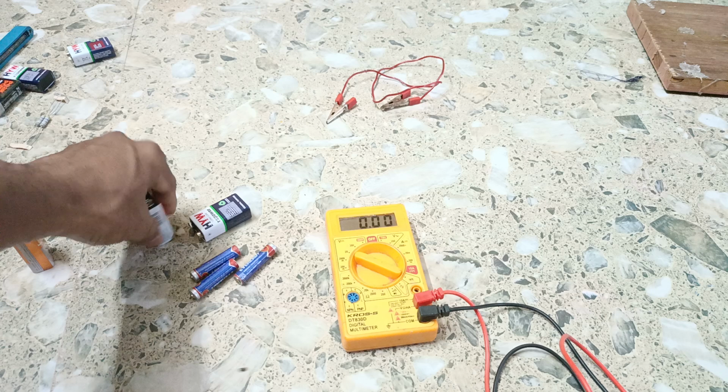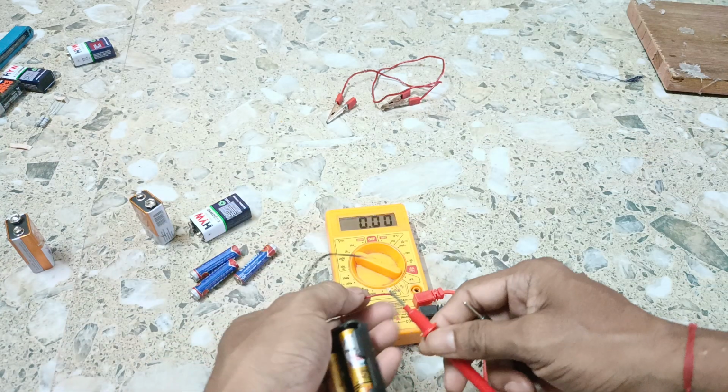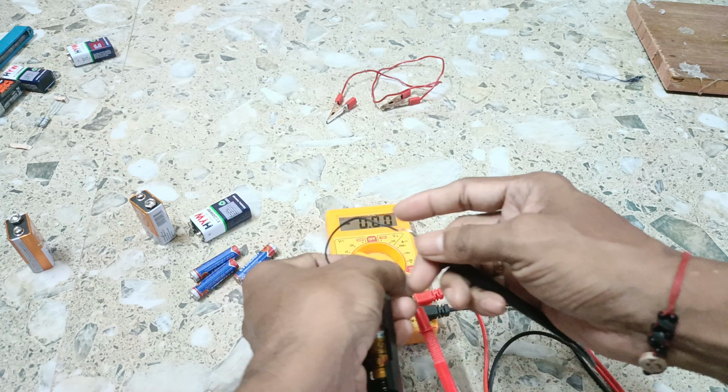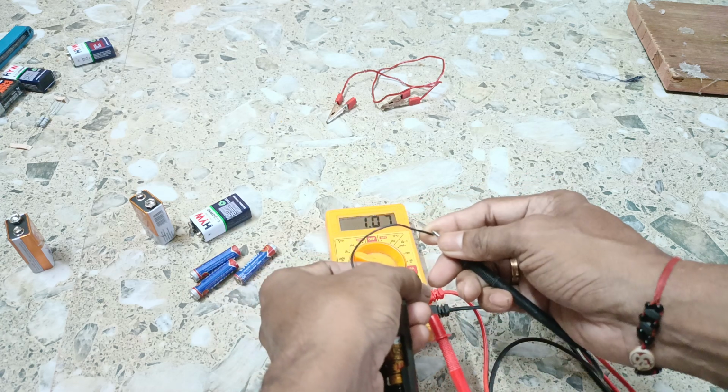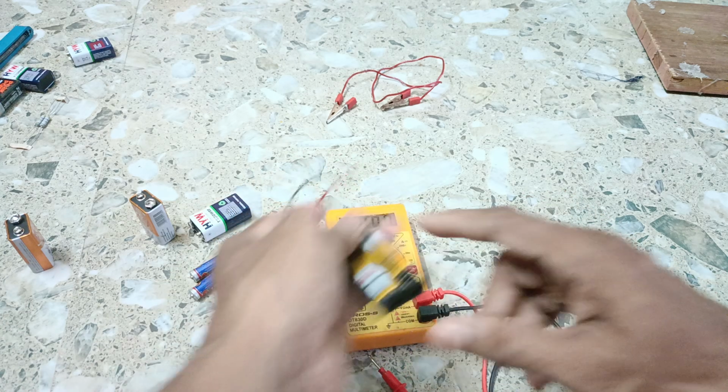And if you add cells in series, you will get the voltages added up. If you want to check this voltage, you will get a voltage of nearly 1.07 volt, right? They are connected in series.